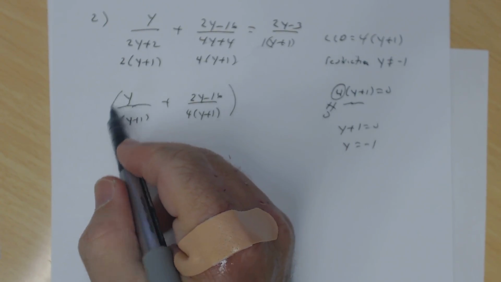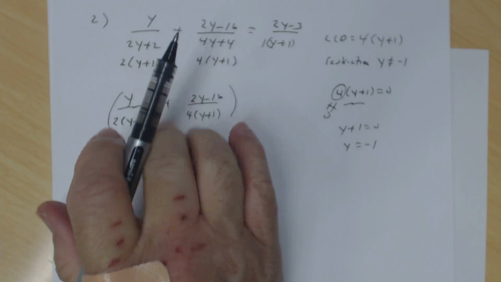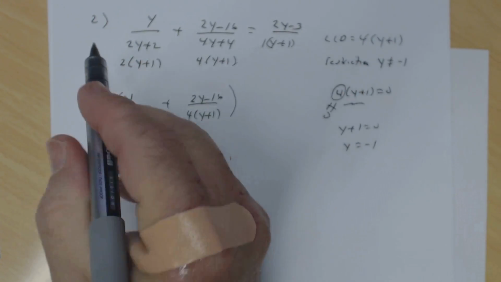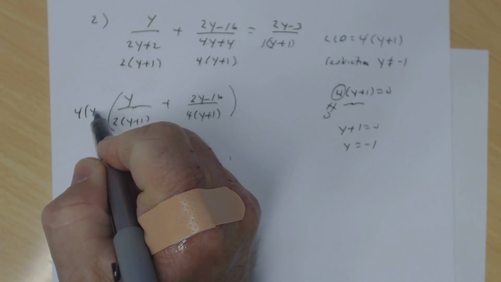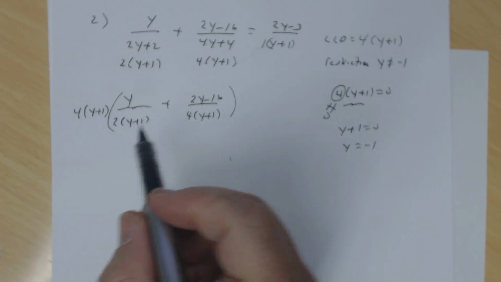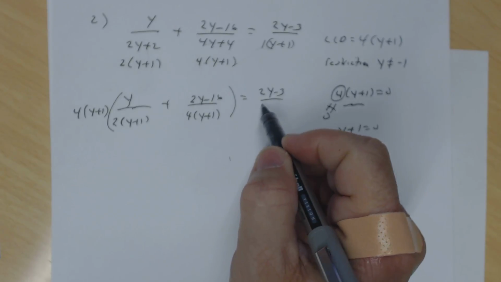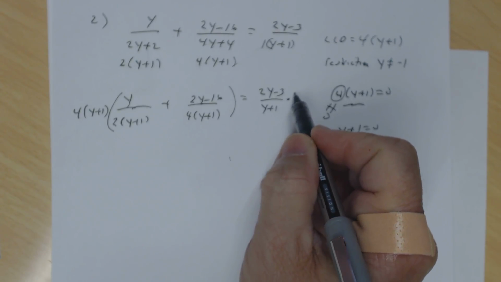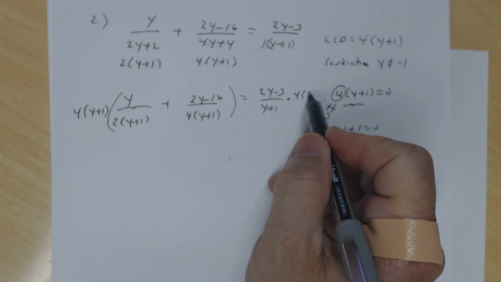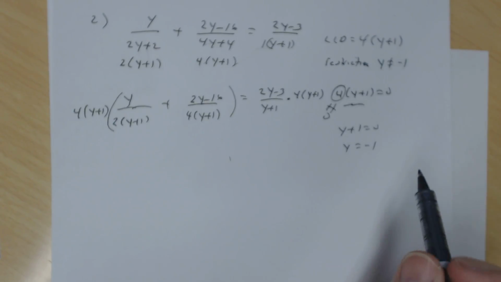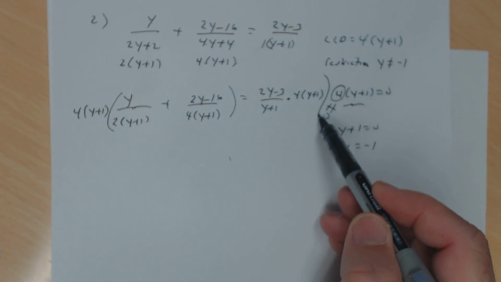I'll put that in parentheses. We do have two terms here, and we'll multiply by the LCD, 4 times y plus 1, just like this, equal, and over here you have 2y minus 3 over y plus 1 times the LCD, 4 times y plus 1. So that's where I'm at.